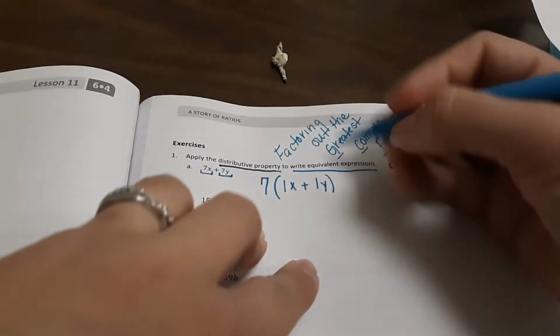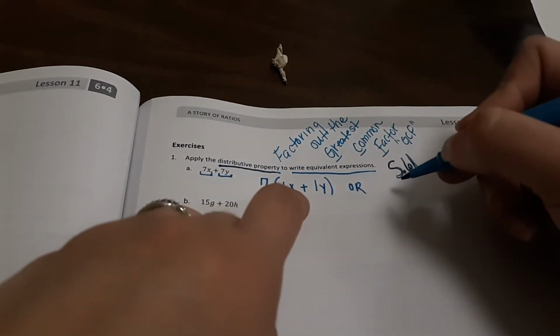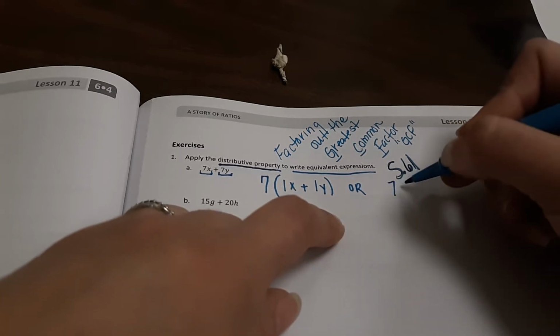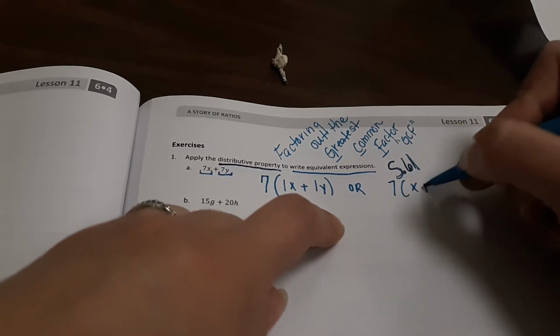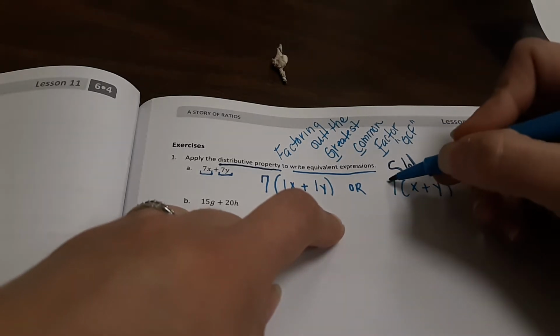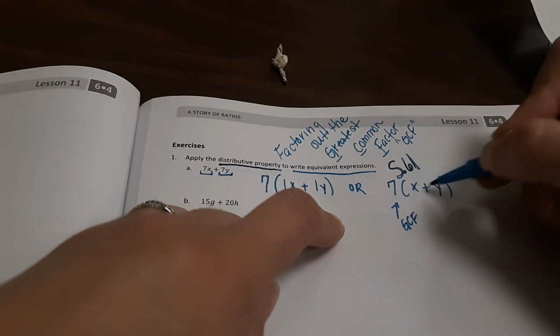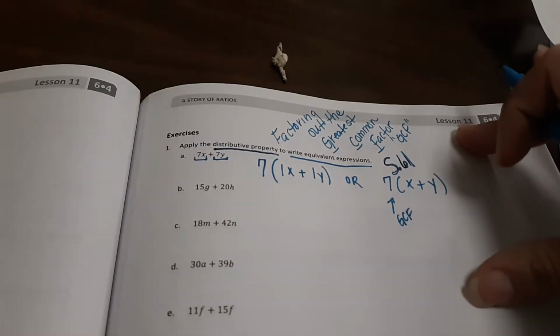And I know we've talked about this already. Whenever you have just a 1 in front of the variable, we don't write it. So we're just going to write x plus y. So you just factor out the greatest common factor, which is 7. This is the GCF. And then whatever remains stays in parentheses, and that's it.